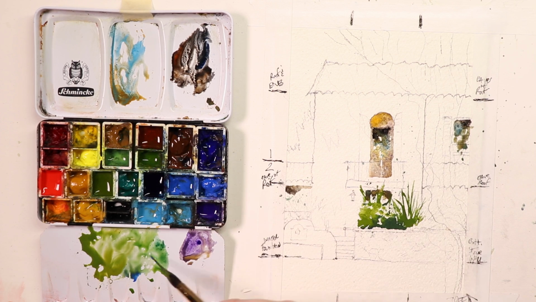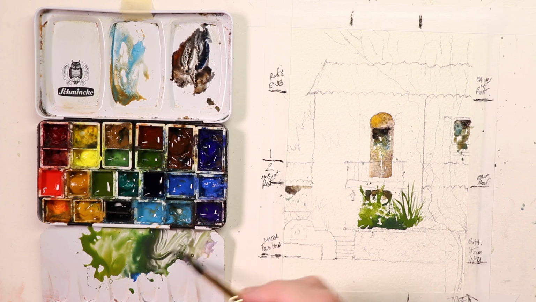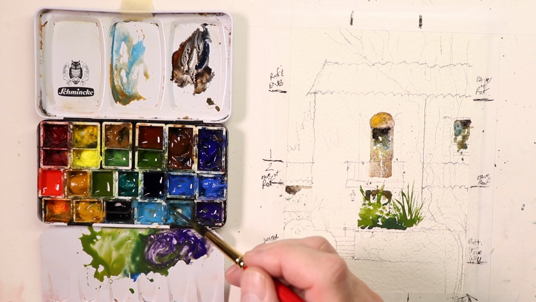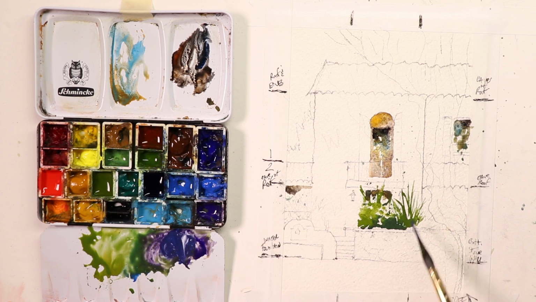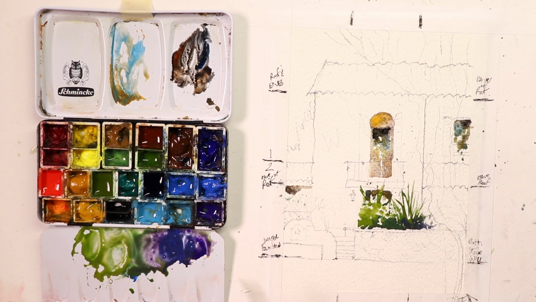Then we add some cobalt blue for the shadow colors, even some purple. Purple and cobalt blue. Like that. There we go. Then we go back, greens. We'll start doing some greens over here.